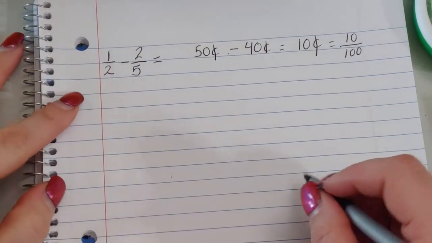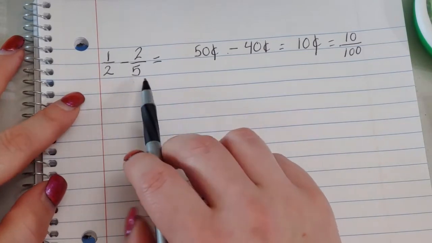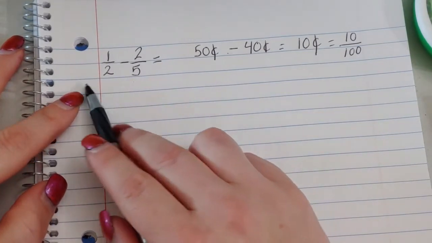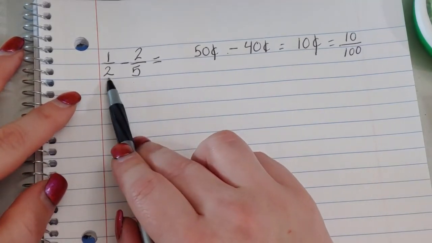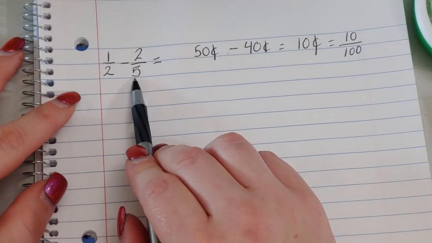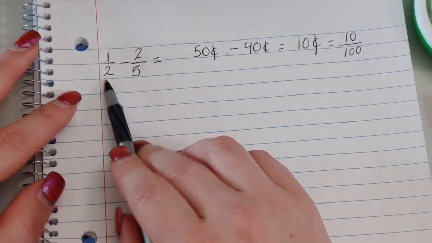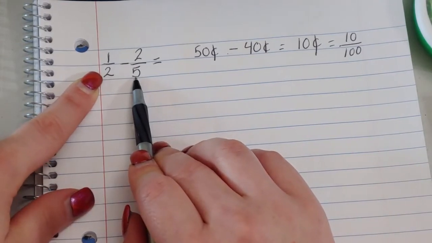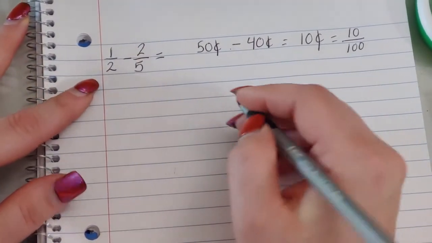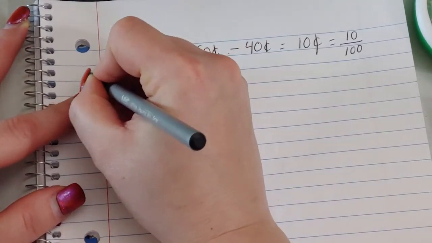So let me show you the common denominator way. The first thing I'm going to look at is these bottom numbers, these denominators. They have to be the same to add or subtract the fractions. Right now they are not, so we can't do it. So I'm going to take a look at the 2, and I'm going to think, can I turn it into 5 using multiplication? No. Can I turn the 5 into a 2 using multiplication? No. I notice that this is a half. Can I half 5 easily? And I cannot do that either. So my easiest tool for common denominator would be to multiply them by each other.